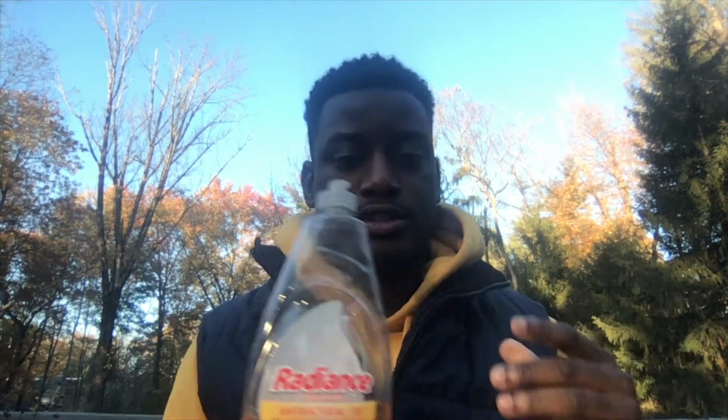I also have myself some dry instant yeast here. I'll be using a packet of this, and I'll be mixing that dry instant yeast with some of this warm water here in this glass. I also have myself some red food coloring, some food dye here, and I also have some dish soap. So let's get started with the experiment.